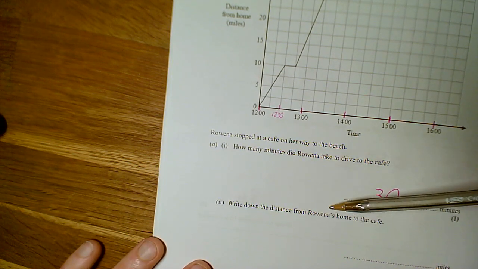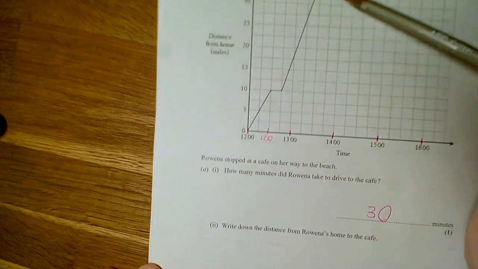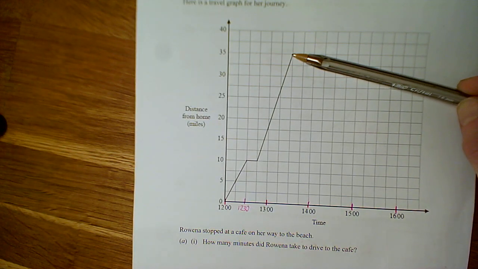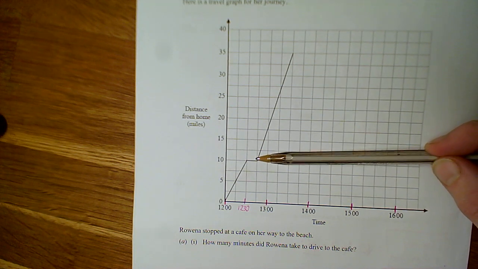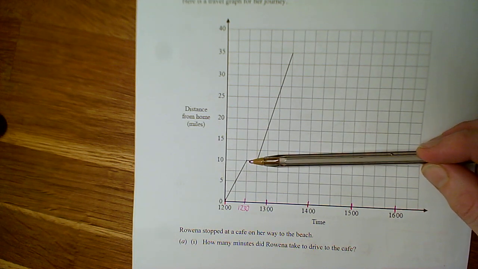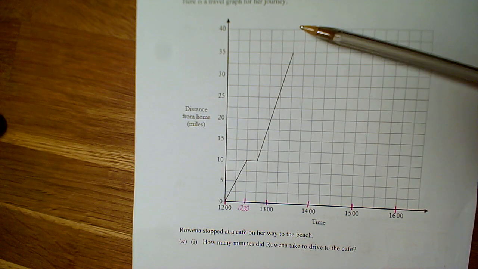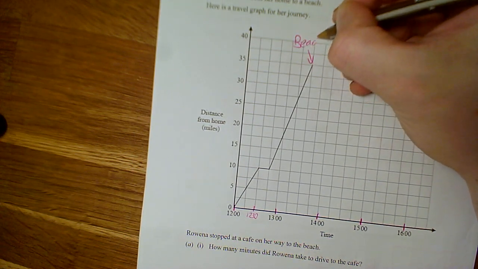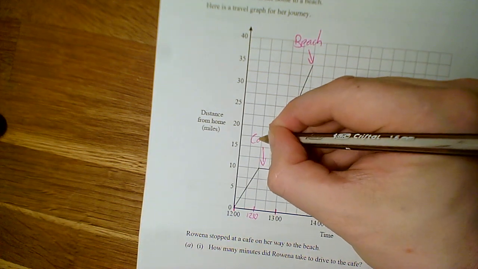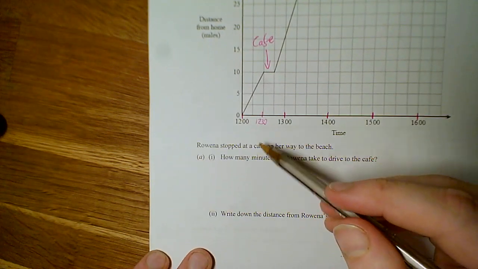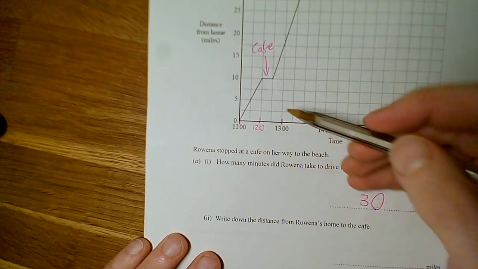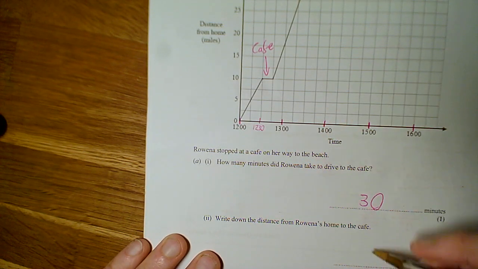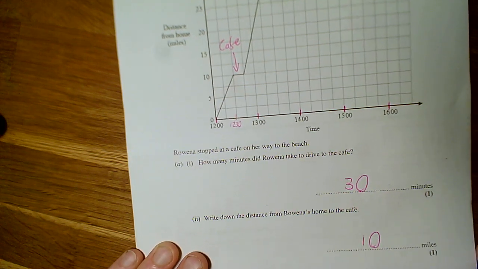Write down the distance from Rowena's home to the cafe. Well, loads of you wrote 35 because you'd seen that she stopped 35 miles from home. However, the first stop, the cafe, that's on the way to the beach. Beach is here. Cafe is there. So, distance from Rowena's home to cafe, well, she was 0 miles. By the time she got to the cafe, she was 10 miles from home, so it's 10, not 35.